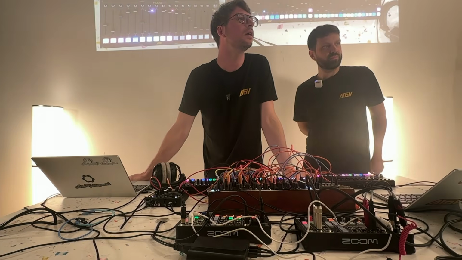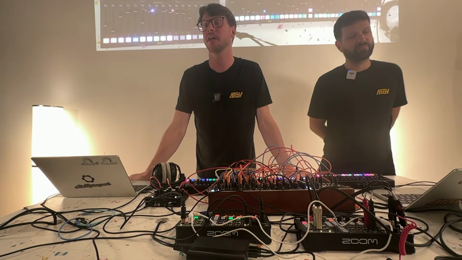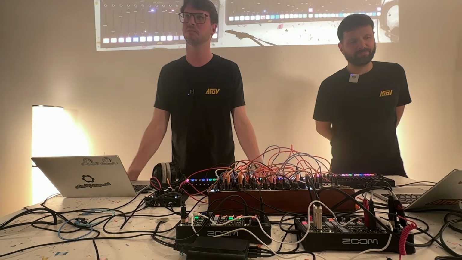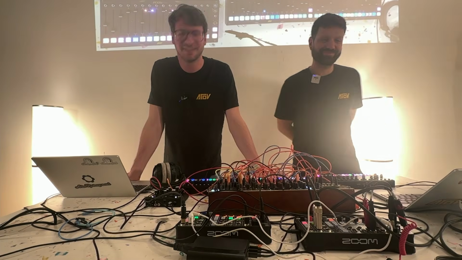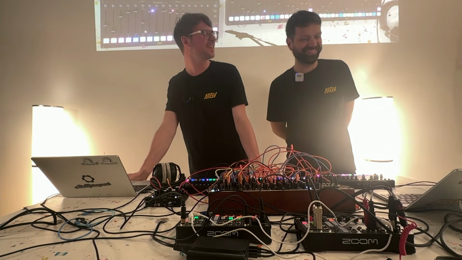Just to be super clear, it doesn't generate any sound of its own. No, it's only CV and MIDI, so it does not generate any sound. This is not a synthesizer in itself. It's more of a modulator. Like, how did we call it on the website? The ultimate hackable modulator.